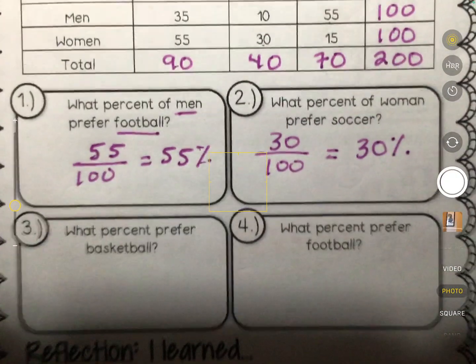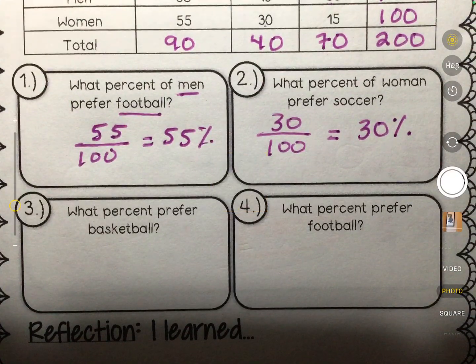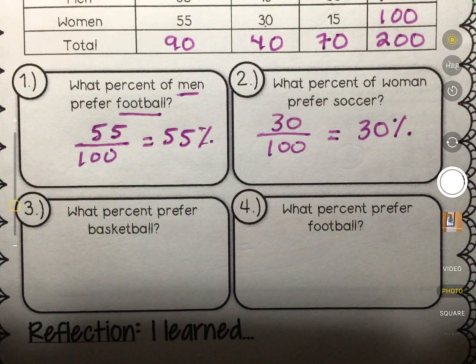All right. What percent prefer basketball? Notice you basically just do the same number. I thought we were doing the numbers like for 55, it would be 45, and that would be the opposite. Okay. That would be how many men do not prefer football. Okay, I get it now.